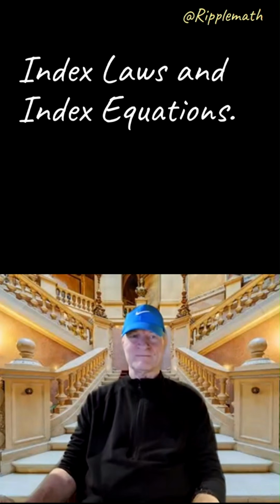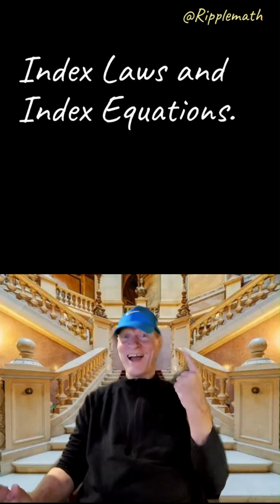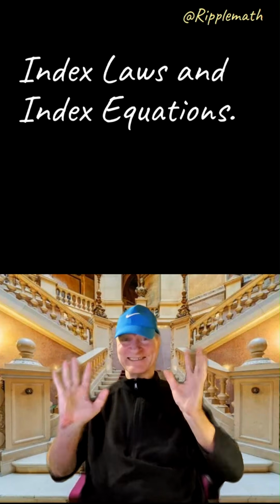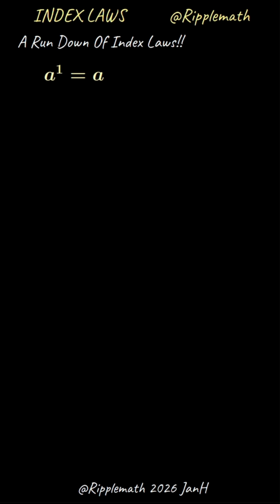All right, it's just a quick rundown on index laws, and then on to an index equation, just a simple one where the base is going to be changed to solve the problem. So here we go, a rundown of the index laws. A to the power of 1 equals A. A to the power of 0 is 1. So anything to the 0 is a 1.